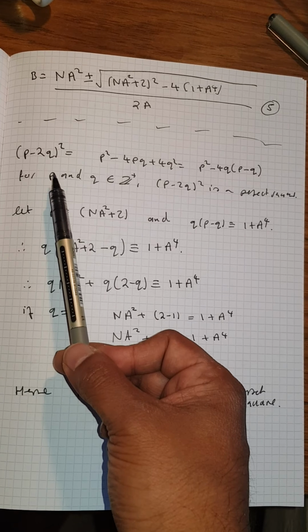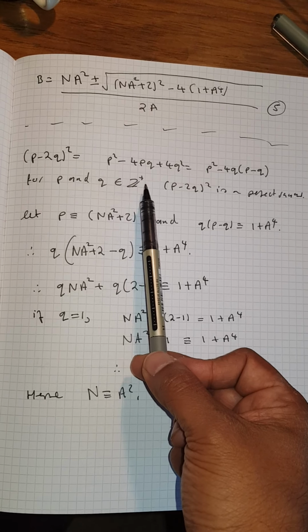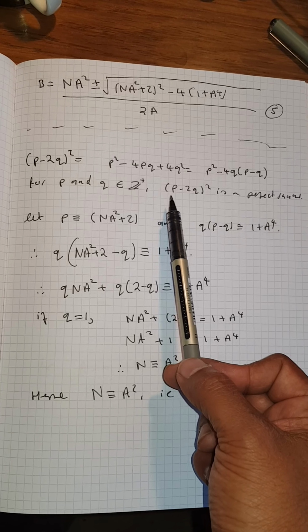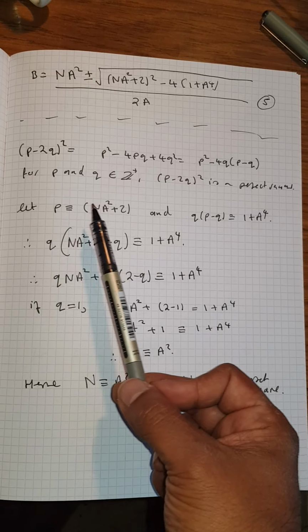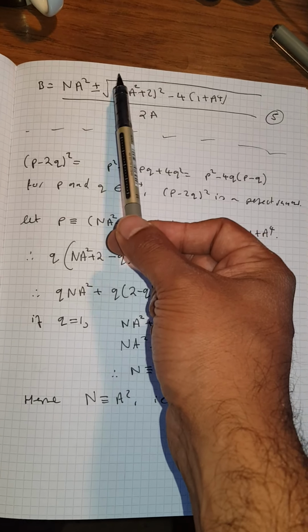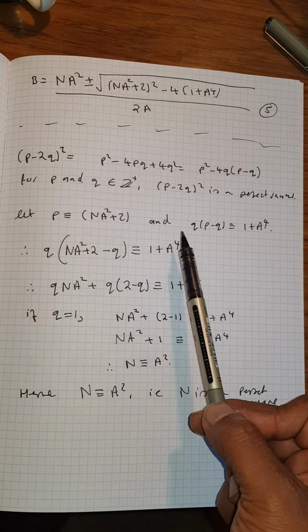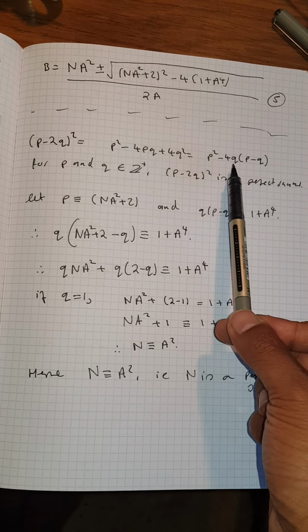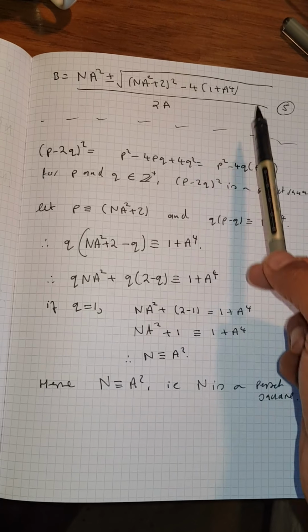And this is a perfect square if p and q are real positive integers, and we just assume that p is obviously greater than 2q. Now let p be identical to that term there, na squared plus 2, and therefore q(p minus q), remember there's a minus 4 term there, is 1 plus a to the 4.